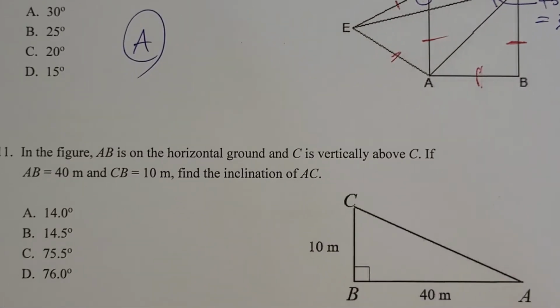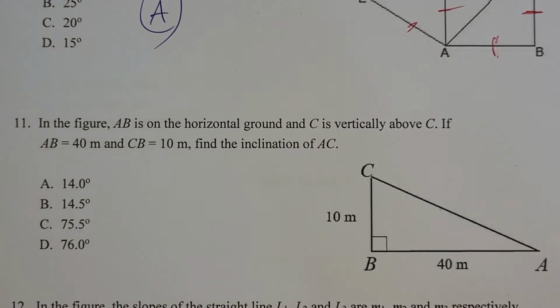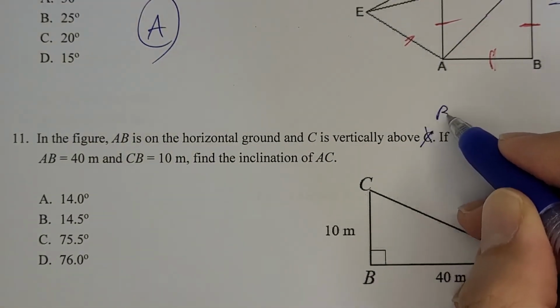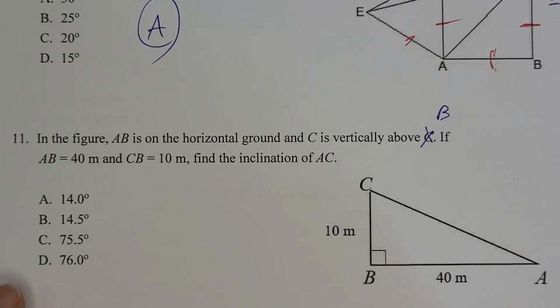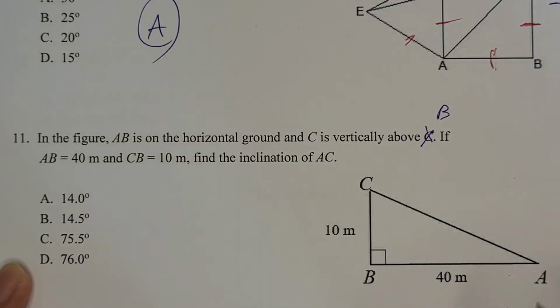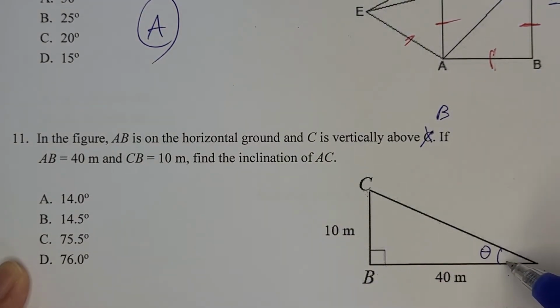Okay, let's move to question number 11. In the figure, AB is a horizontal ground and C is vertically above B, typo mistake, sorry. If AB is 40 meters and CB is 10 meters, find the inclination of AC. What is the meaning of inclination? That means the horizontal line and the road AC form an angle here. We want to find this angle theta.